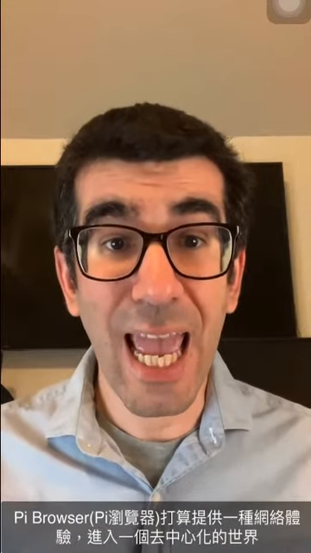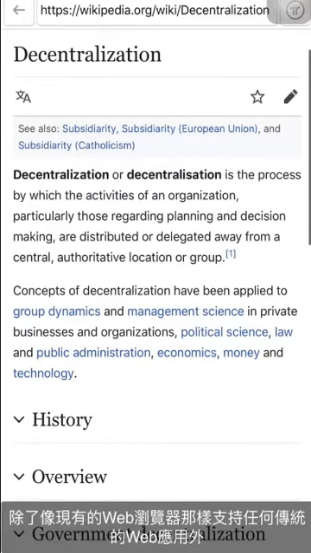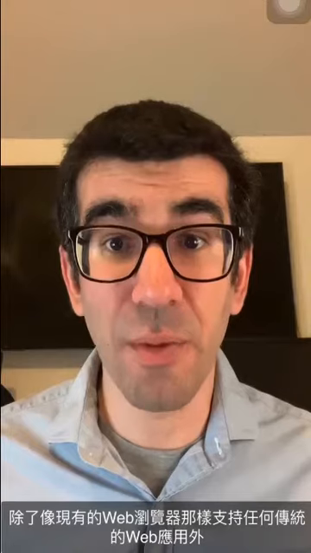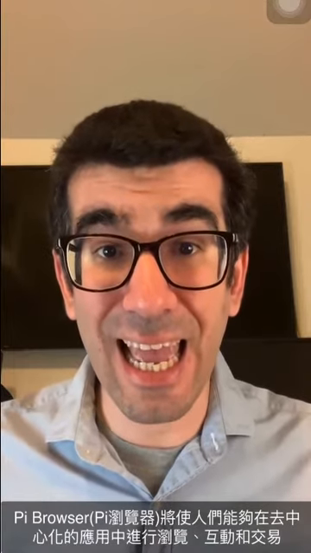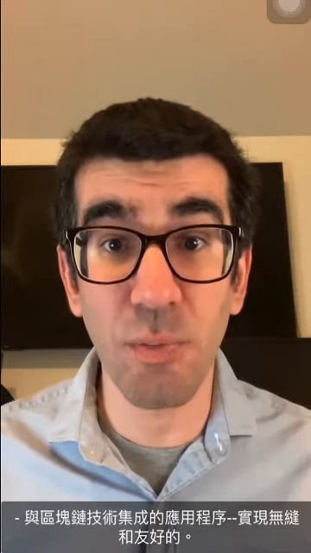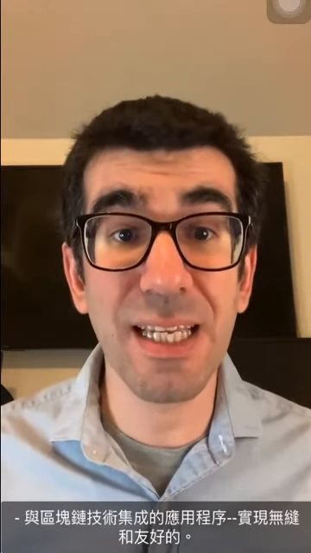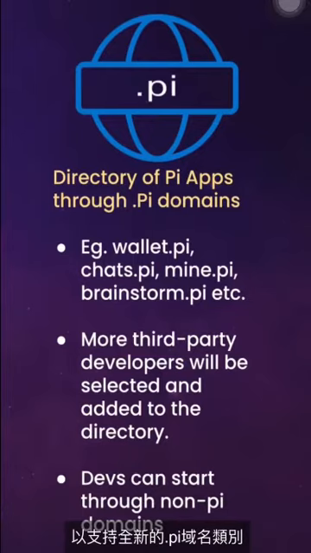The Pi browser intends to provide a web experience into a decentralized world. In addition to supporting any traditional web applications like existing web browsers do, the Pi browser will enable people to browse, interact, and transact in decentralized applications that integrate with blockchain technology for a seamless and friendly user experience. Additionally, the Pi browser will have a directory of selected apps and its own DNS system to support a whole new class of .pi domains.